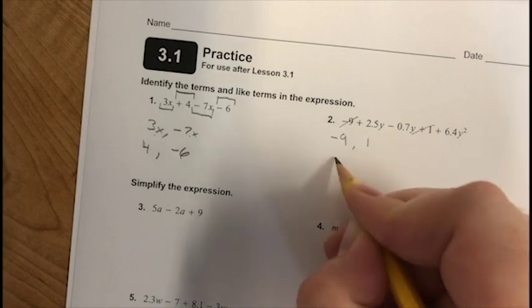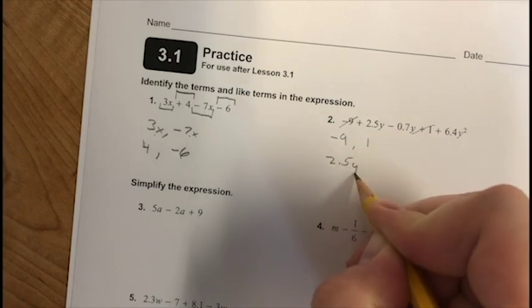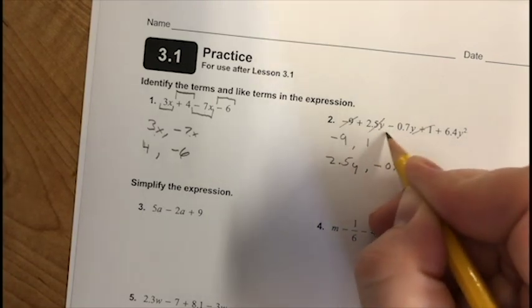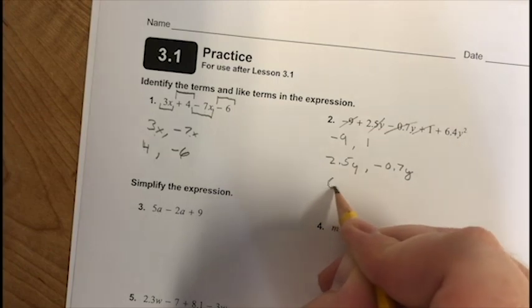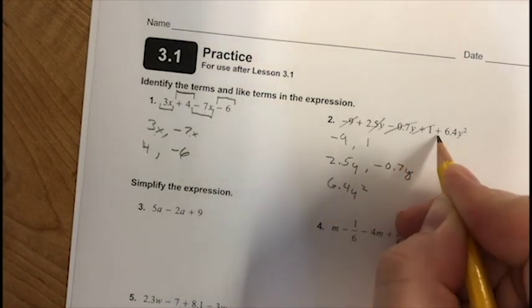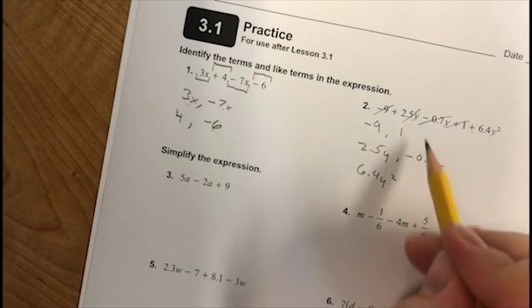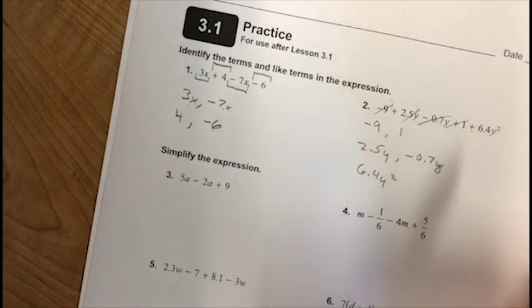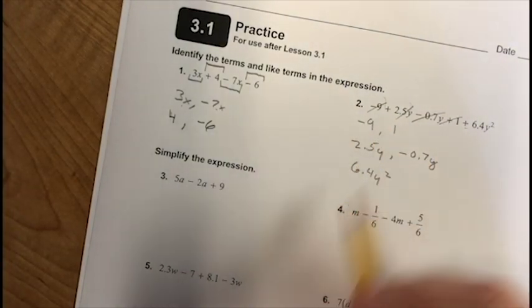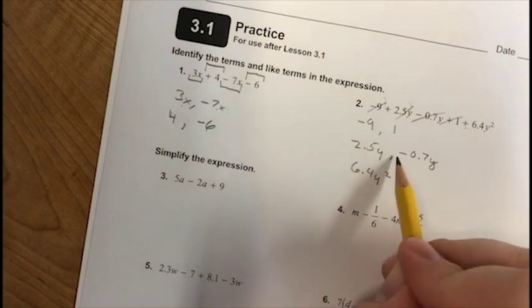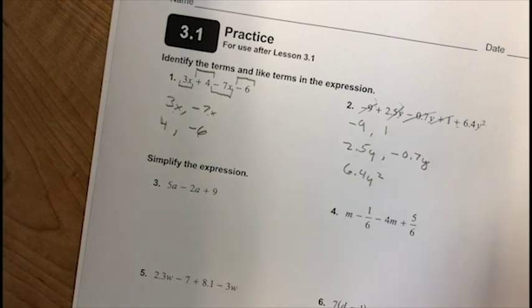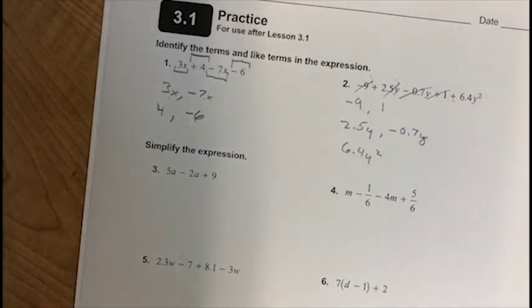I have a positive 2.5y, so 2.5y, and then a minus 0.7y. Those are like terms. This last one happens to be 6.4y squared, and it's positive, so it's like that. These are my 5 different terms. I had 1, 2, 3, 4, 5 terms. My like terms were negative 9 and 1. The other set was 2.5y and negative 0.7y. And the last term, which was by itself, is 6.4y squared. So that was all it is. It's identifying the terms and identifying which ones are like.